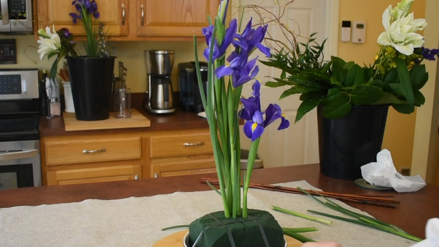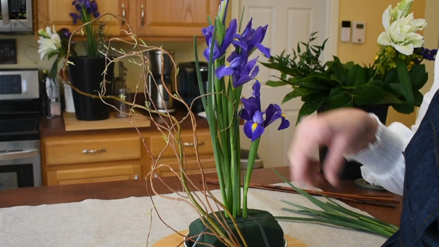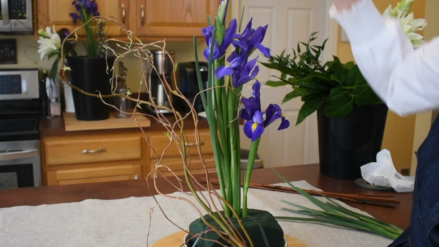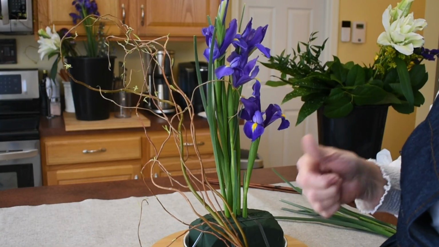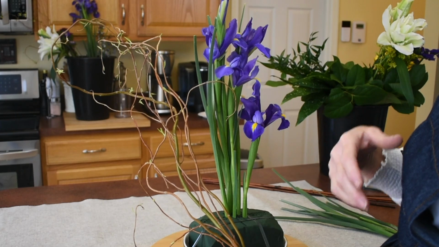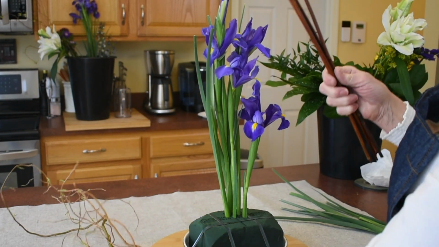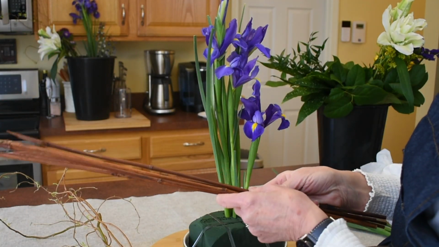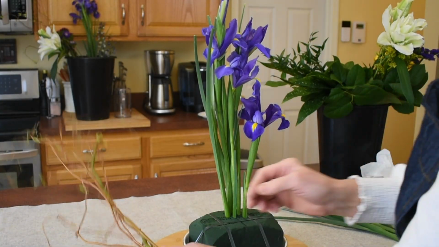Now the next step is going to be sticks. So this gives this lovely texture and movement, and it's going to create even more drama for us. If you can't find something like curly willow, you could use branches, you could use ting ting, let's say if it's a holiday. I even have these bamboo sticks that I robbed from an orchid arrangement. They're perfect too. But today we'll stick with a curly willow.